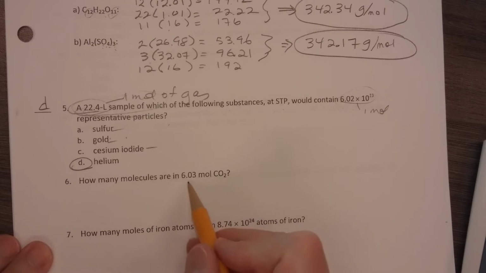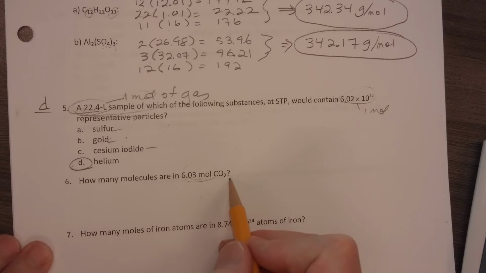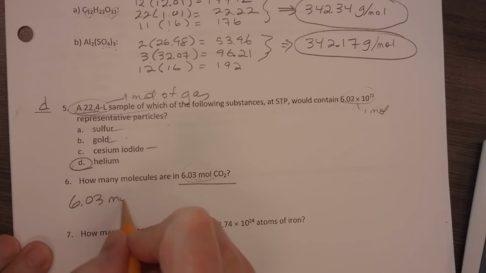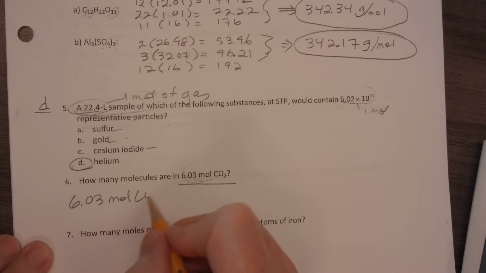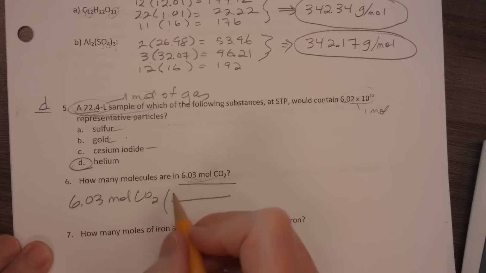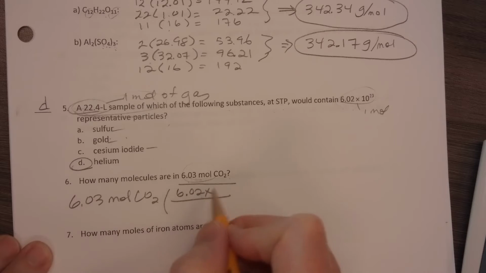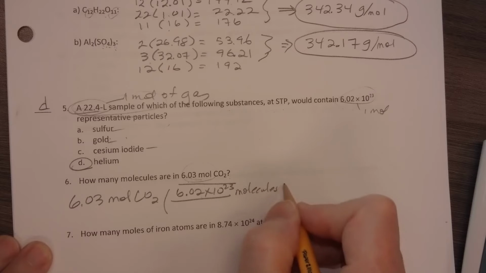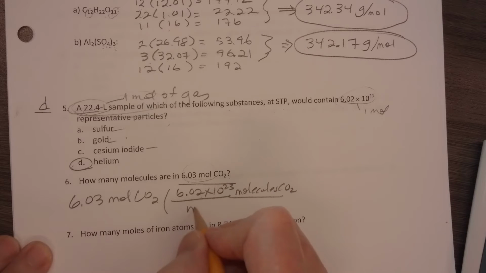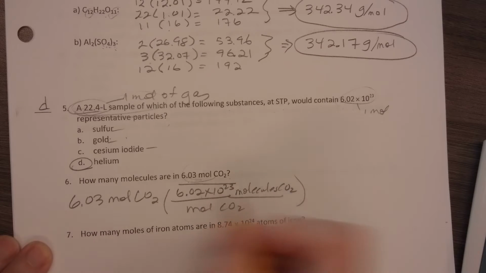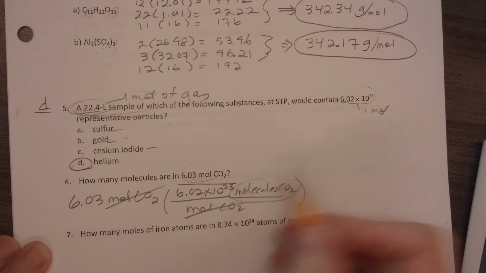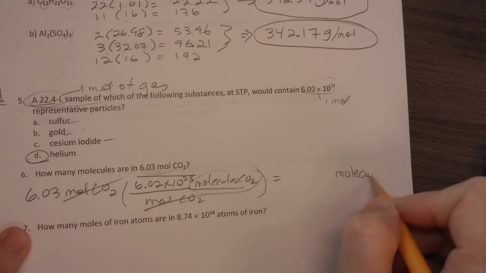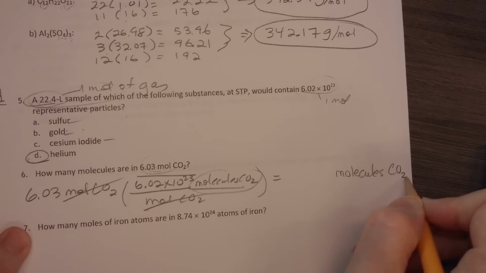How many molecules are in 6.03 moles of CO2? Well, with 6.03 moles of anything, there's going to be 6.02 times 10 to the 23rd molecules of CO2 for every mole of CO2. My moles of CO2 divide out. My unit is molecules of CO2.